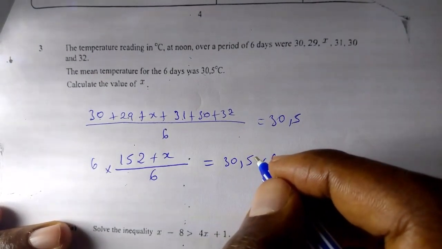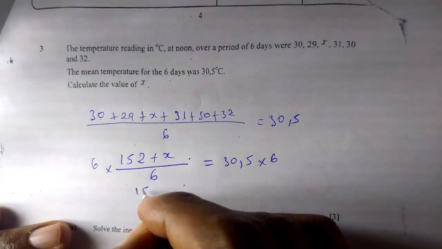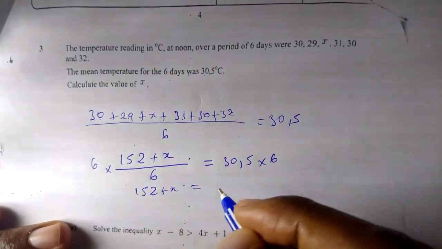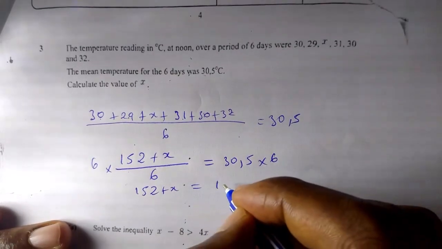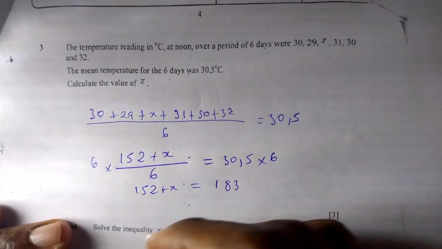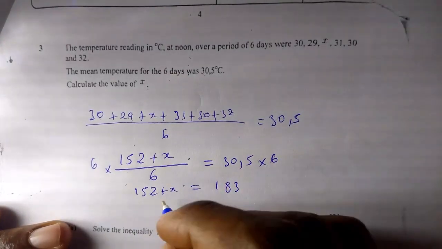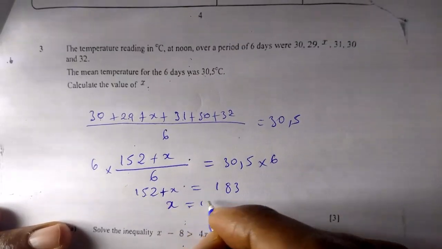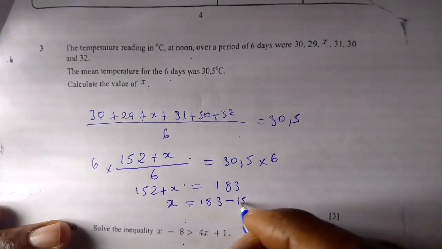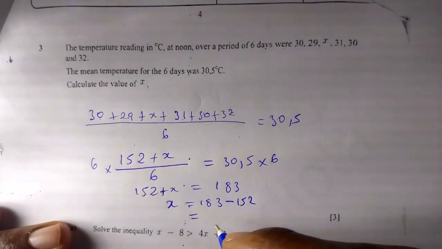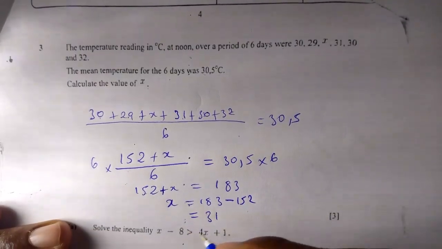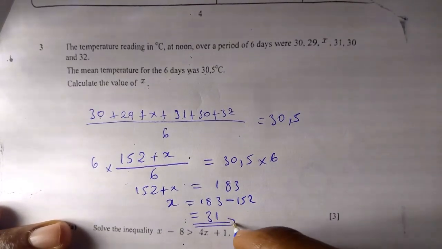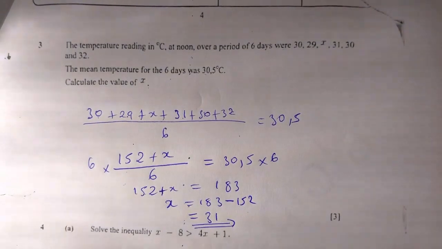And if you multiply both sides by 6, we are going to get 152 plus x is equal to 183. And if we subtract 152 from both sides, we're going to have x is equal to 183 minus 152, which is equal to 31. So our x is 31.